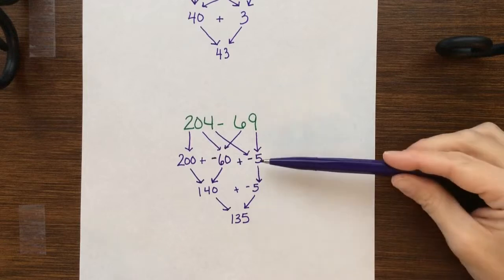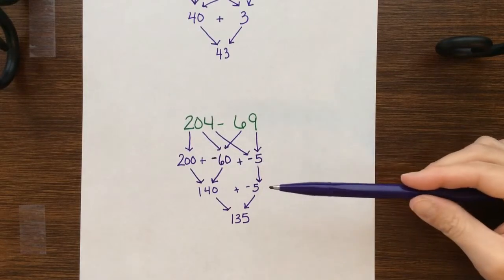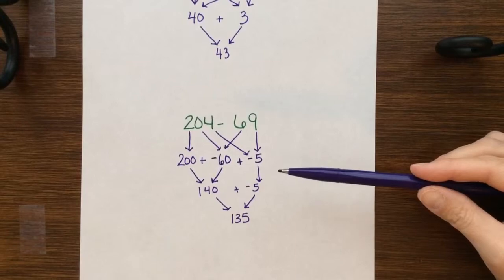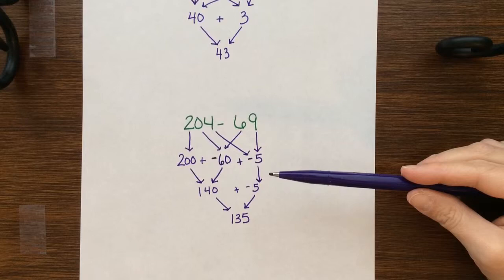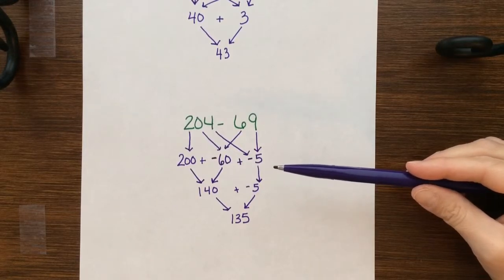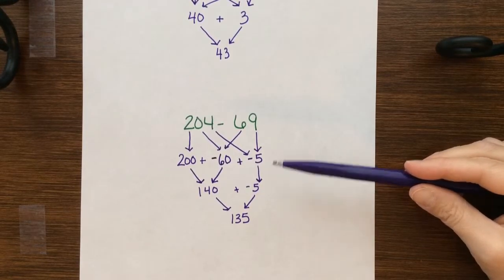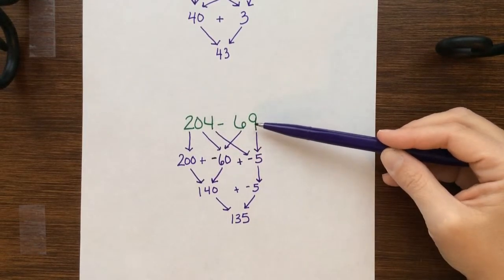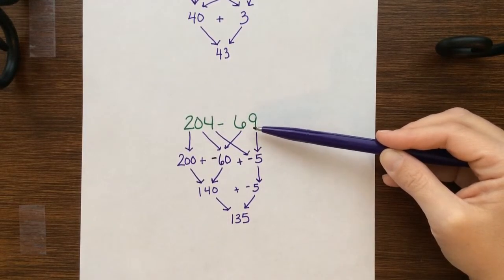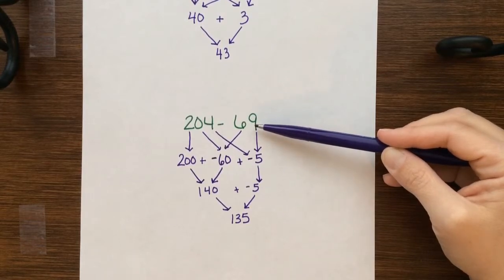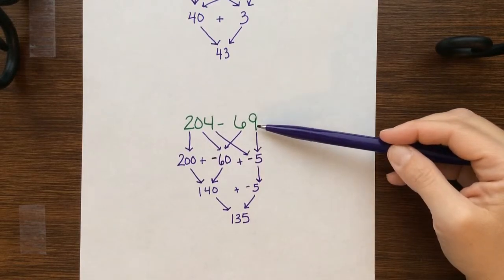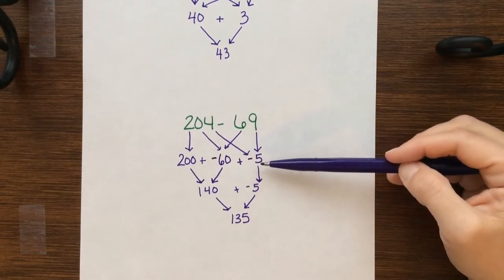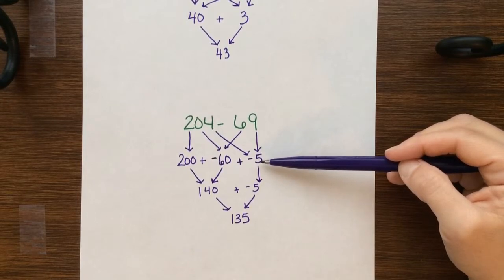Having the kids have that ability to go into the negatives gives them the understanding that I didn't have enough of that value to take the amount away that I needed to. When we tell kids, you can't do it, like the 4 minus 9, you can't do, that limits their understanding of what really is happening. Because really you can take 4 things, take 9 of the things away, but what it says is that I didn't have enough of those, so I still owe you 5. Changing that mindset with kids is very important.